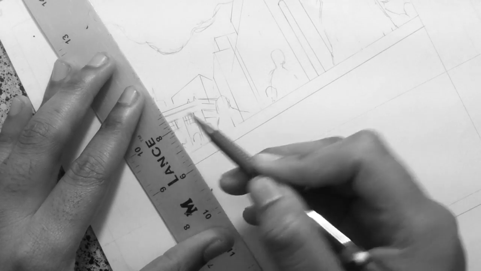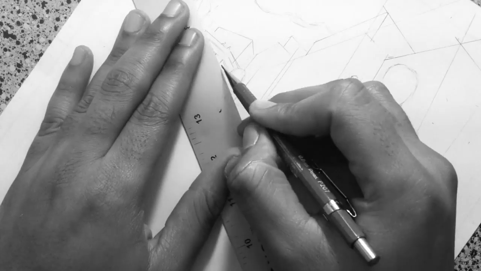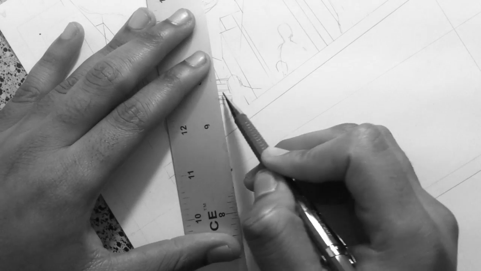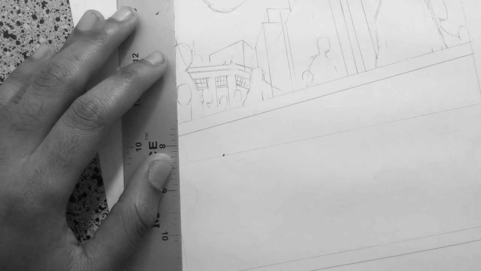One thing to help you when you're creating backgrounds, especially city backgrounds, will be to look at reference first. Eventually you may understand your world, because that's what this is.